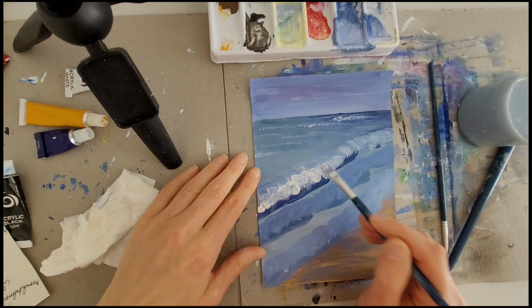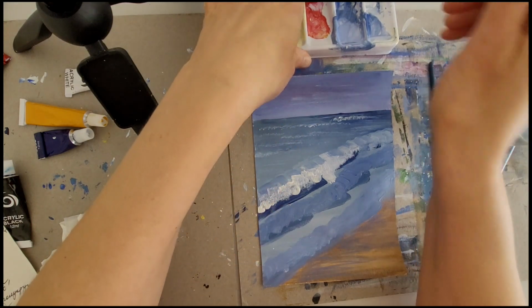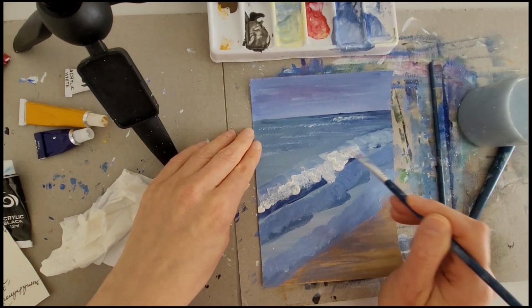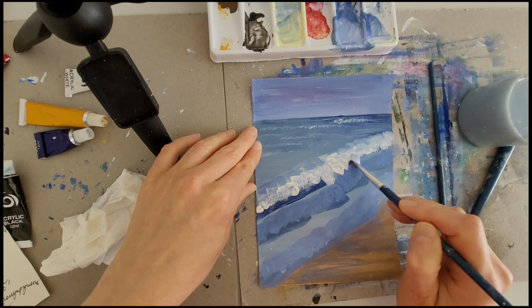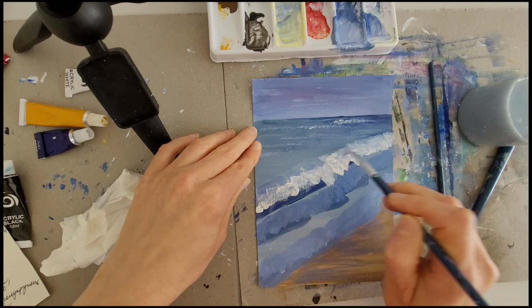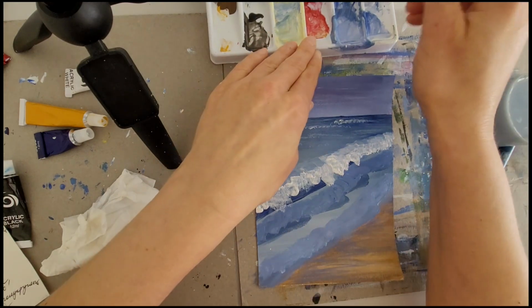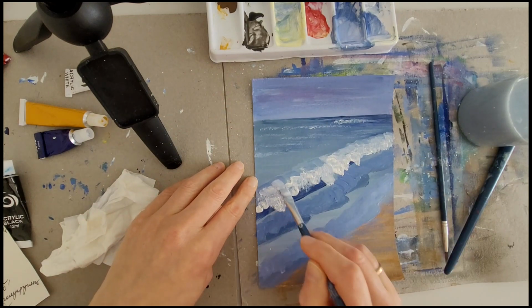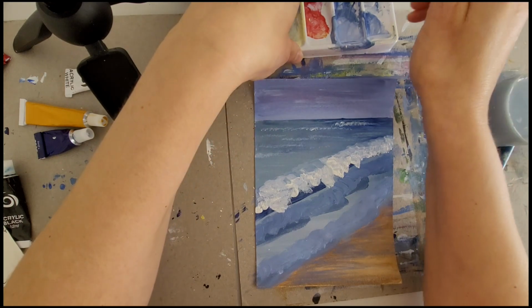Sometimes we have more foam, probably here, sometimes less. I grab a good amount of white paint over here because I wanted to have such an interesting effect. And as you can see, I overlap sometimes my shade. It's also cool because we wanted to have a natural representation.